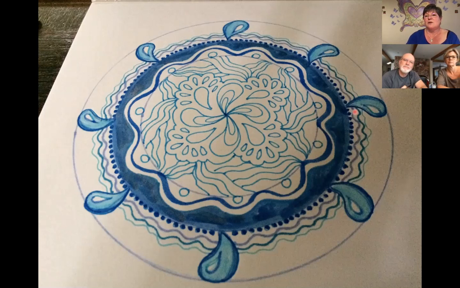So I did 1, 2, 3 circles, and then found my center point and started drawing these kind of paisley water droplet shapes. And then one in between those, then little shapes around the outside, and then did a line around the whole outside of that. And then just filled in to my outer circle from that line. Does that make sense?